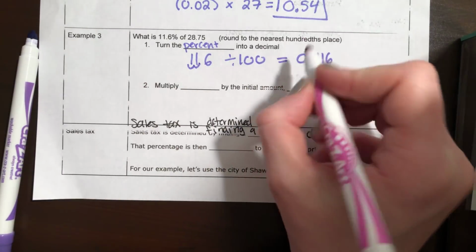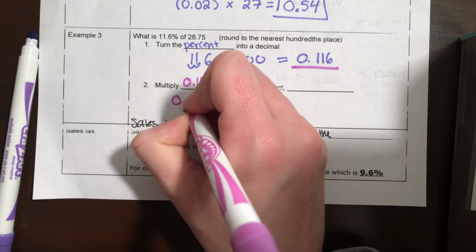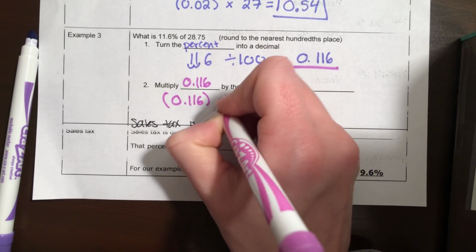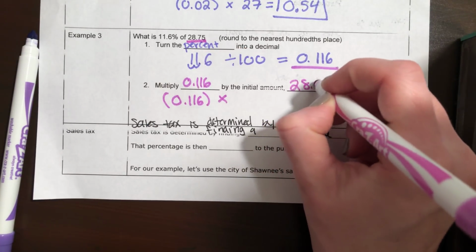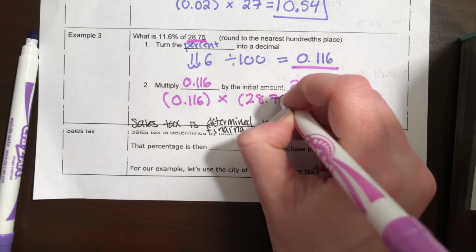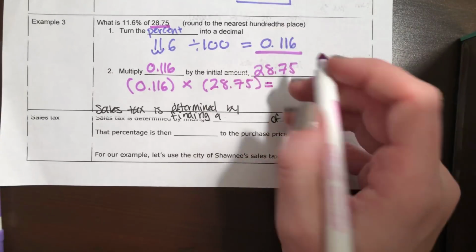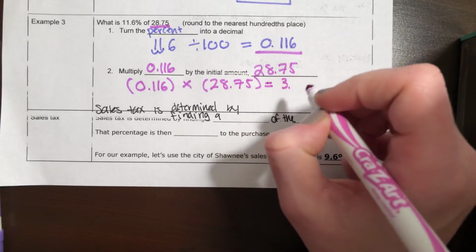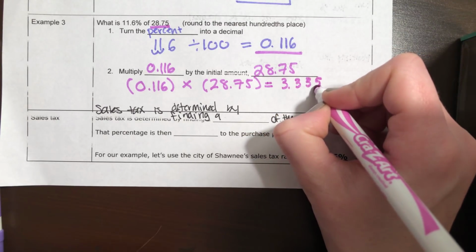Then we take this amount and multiply it by our initial amount of 28.75. And we get 3.335.